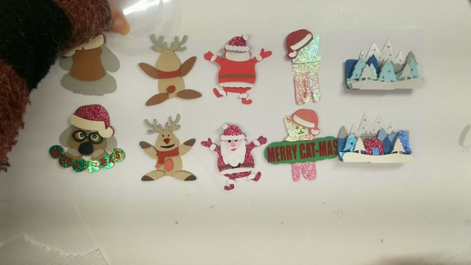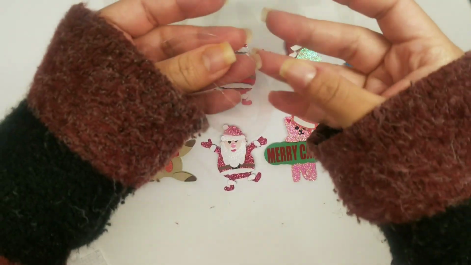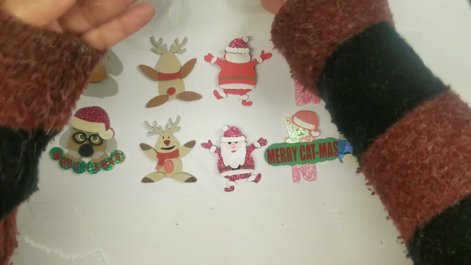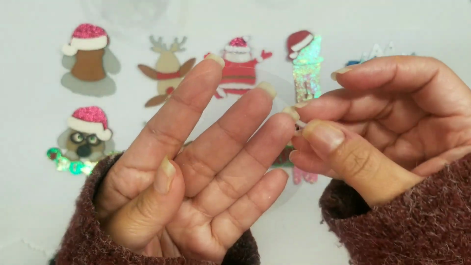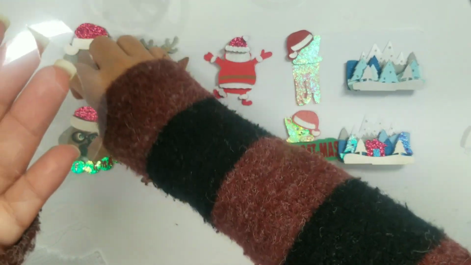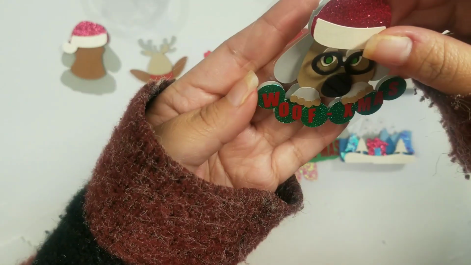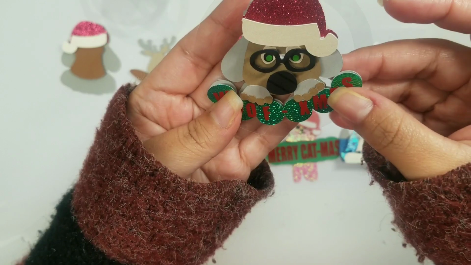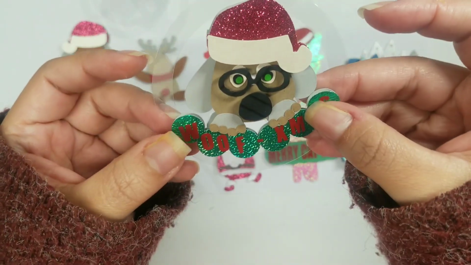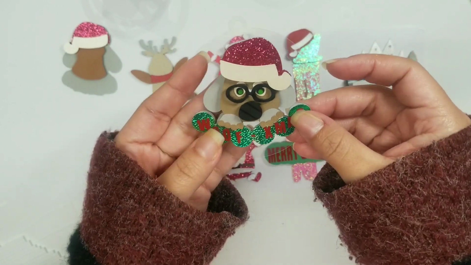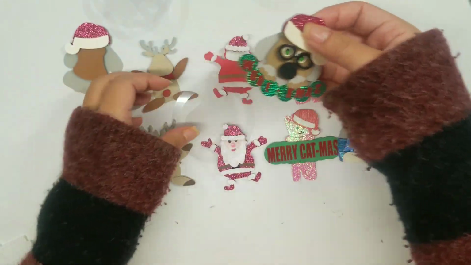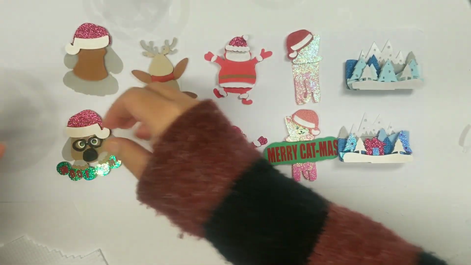Okay, so now I have all my little guys ready, and I have here my ornament frames made with acetate, and then the front is going to be like this, for example, if I'm doing it with the little dog this way, and then all around is transparent because of the acetate.